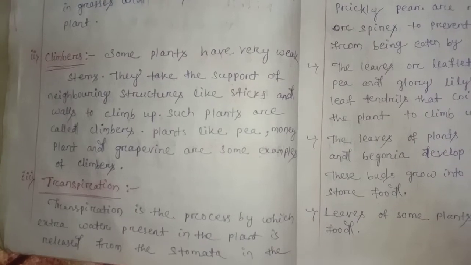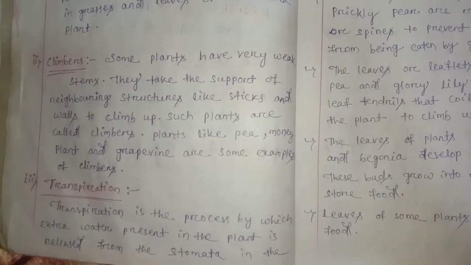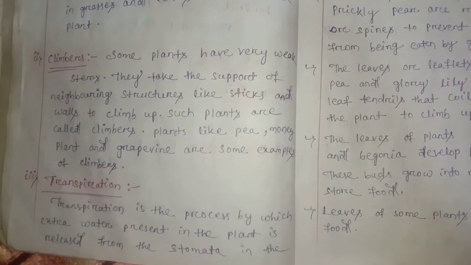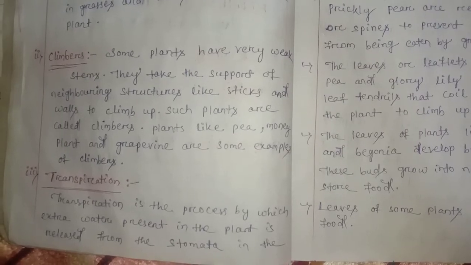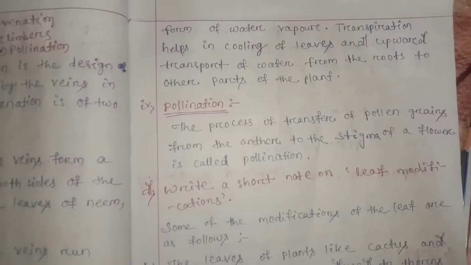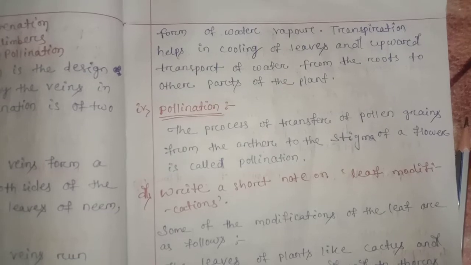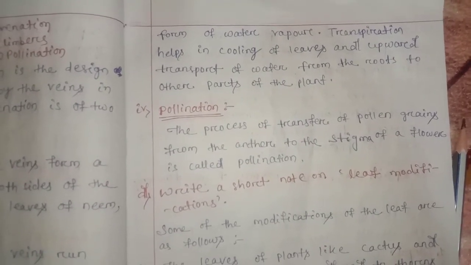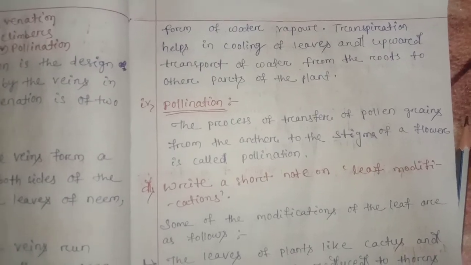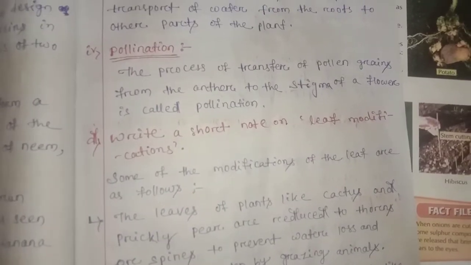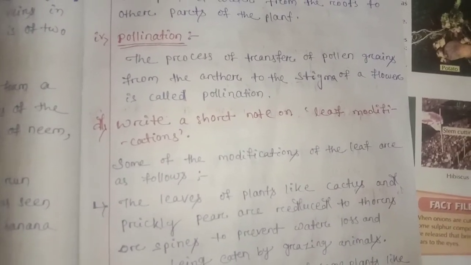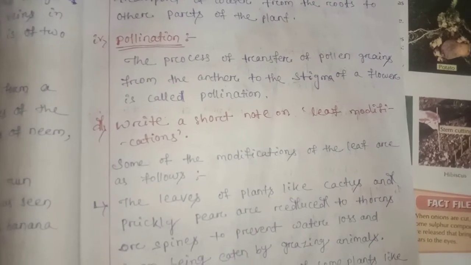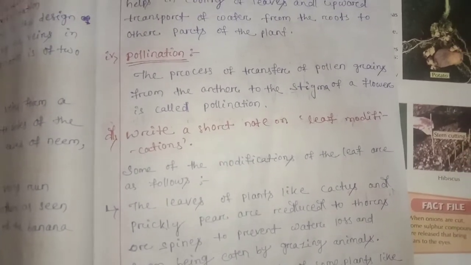Then triple I, transpiration. Transpiration is the process by which extra water present in the plant is released from the stomata in the form of water vapor. Transpiration helps in cooling of leaves and upward transport of water from the roots to other parts of the plant. Pollination, the process of transfer of pollen grains from the anther to the stigma of a flower is called pollination.